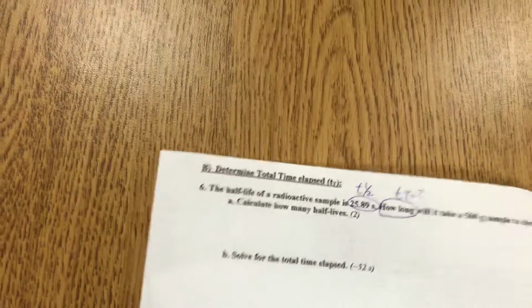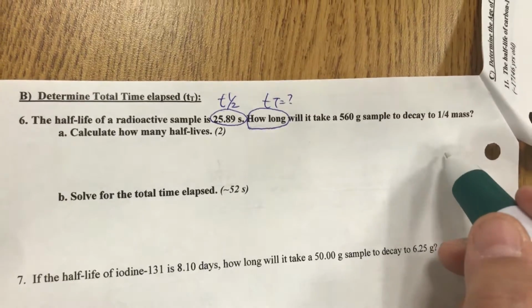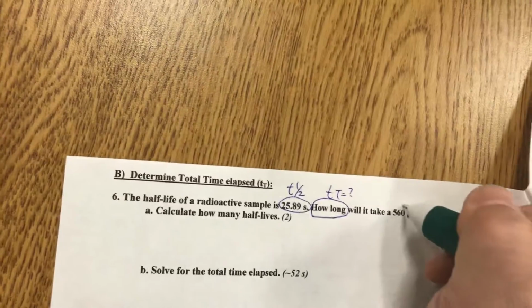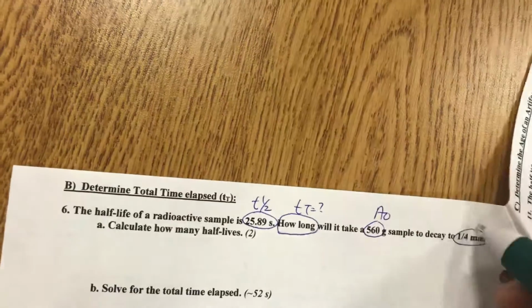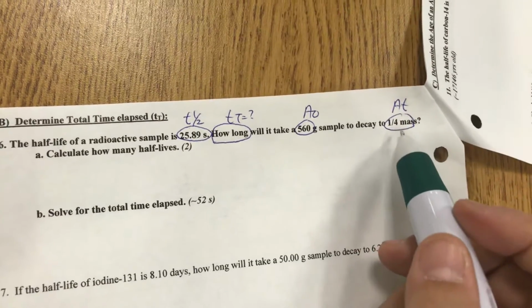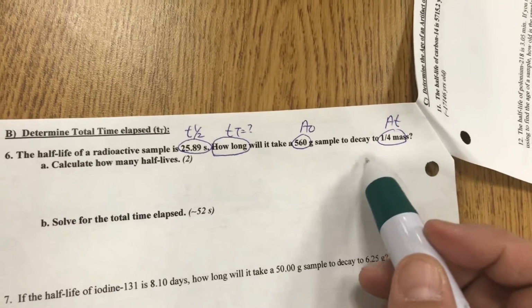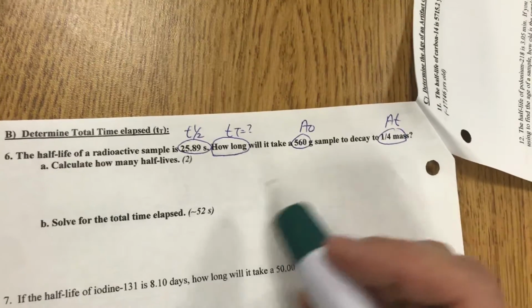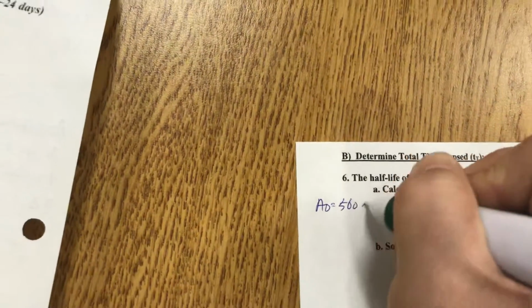Right? It takes a 560 gram sample to decay to 1/4 mass. So 560 is A0. Now 1/4 the mass is AT. But there's a problem here because I did not give you the actual gram of AT, but we can deduce that. You need to show math, okay? You cannot just start with a number which is not given in the question. So we list it out.